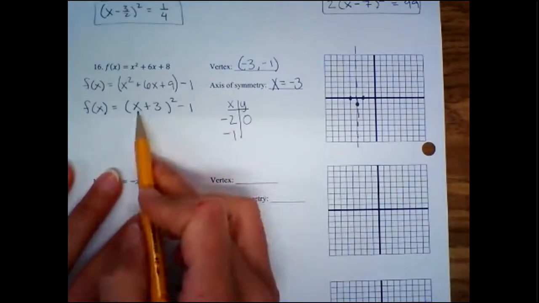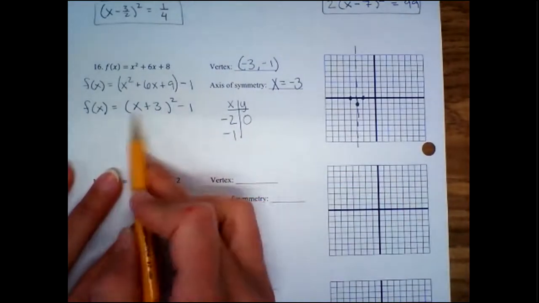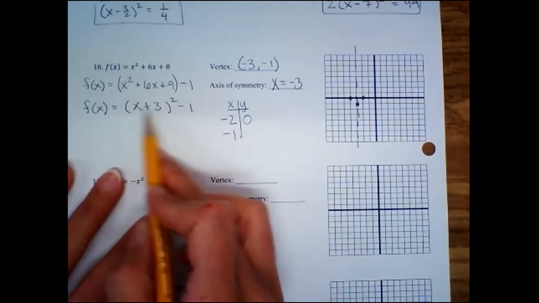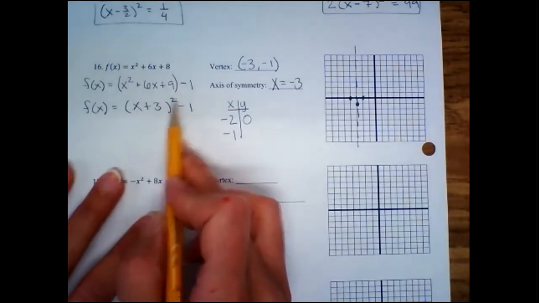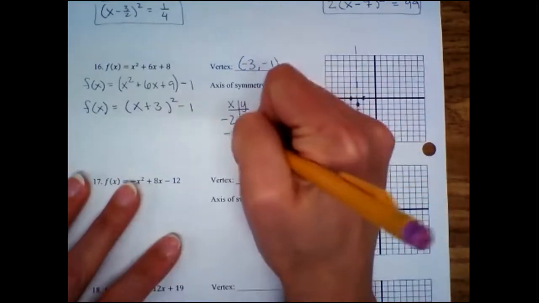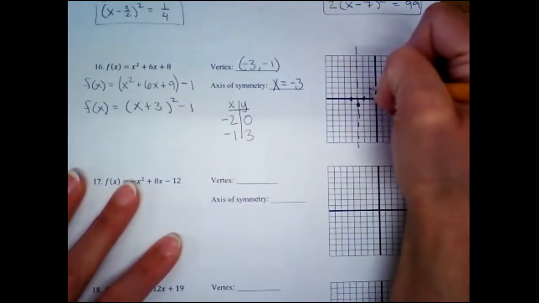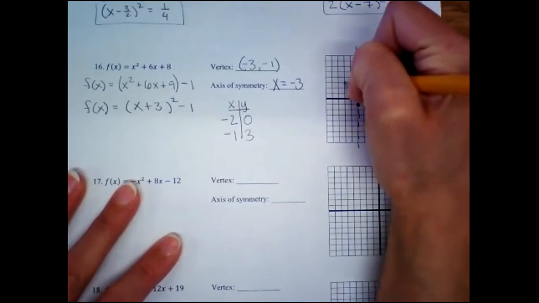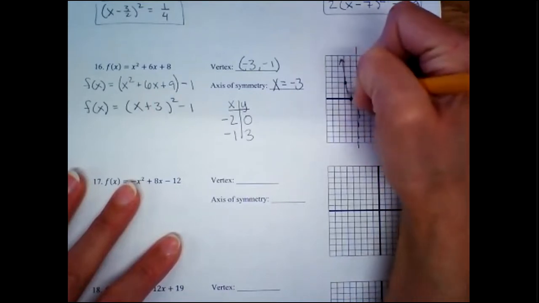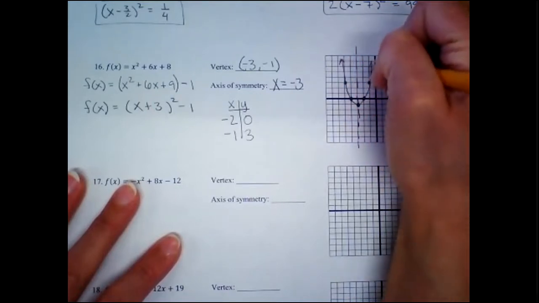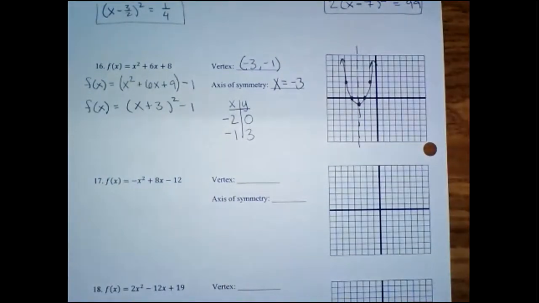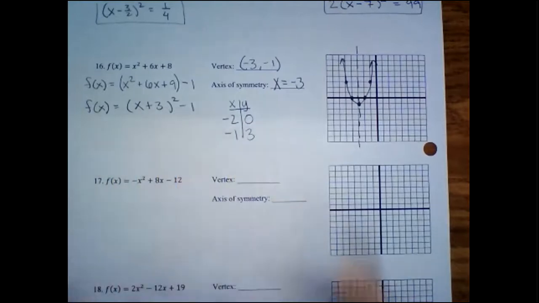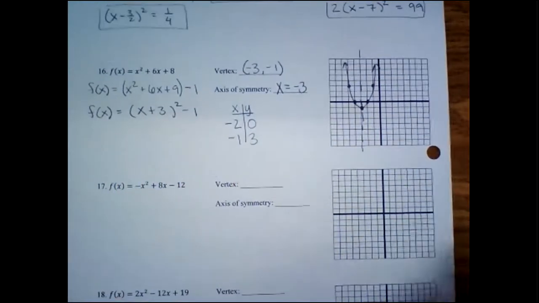I just dotted it in so you could see it. All right, and then -1 plus 3, 2, right? Squared 4 minus 1, 3. So -1, 3, and then the same point on the other side, and there's your parabola. There you go. So it's a lot easier format to graph from. That's why we do that.